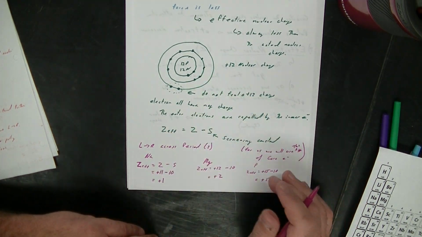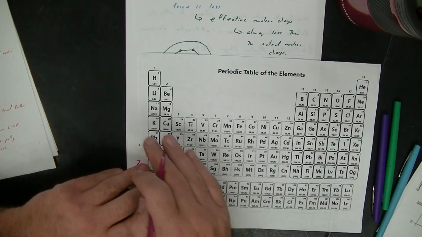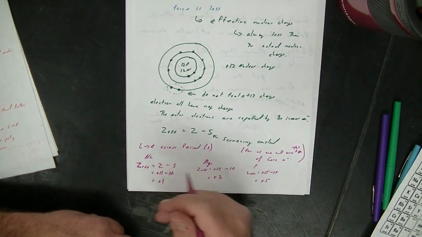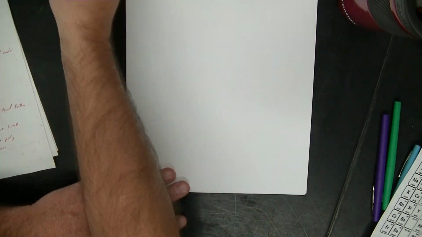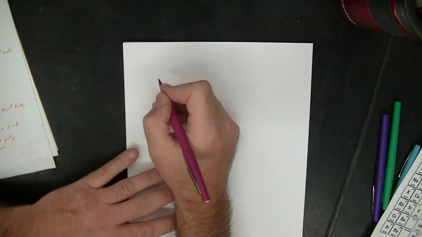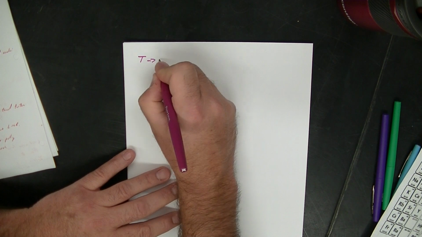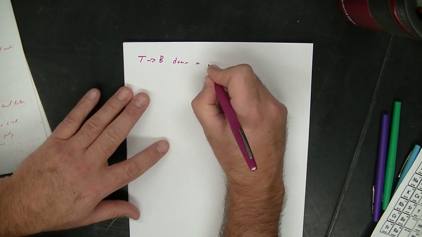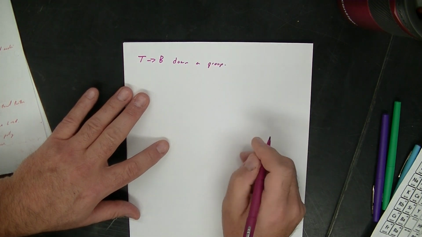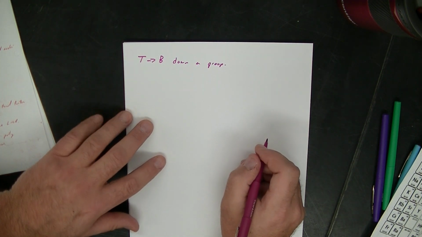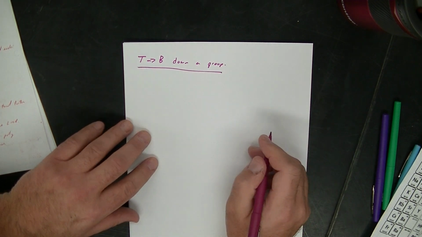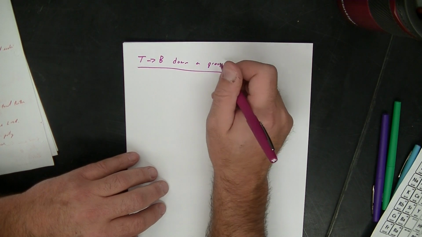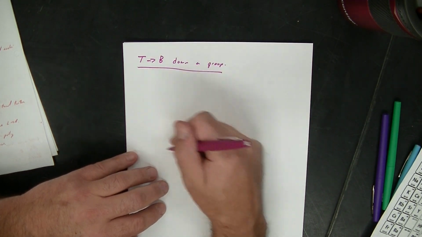So what if we're going top to bottom? So this is left to right. So this is if we're going across the periodic table. What happens to our effective nuclear charge as we go top to bottom? So if we're going top to bottom, down a group, okay, it's a whole different trend.